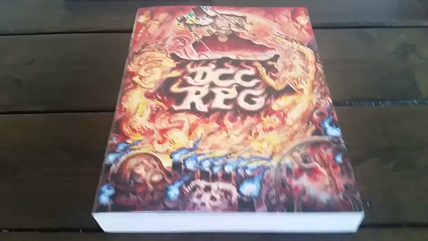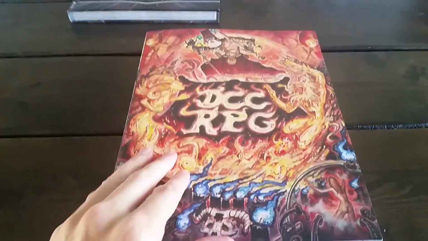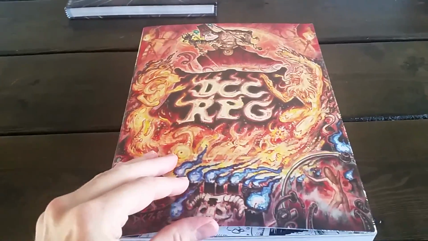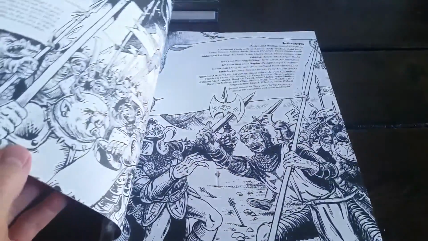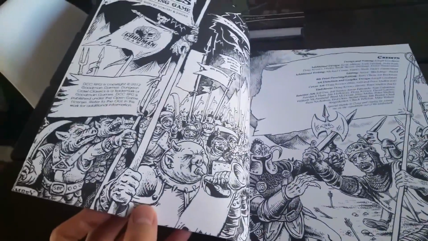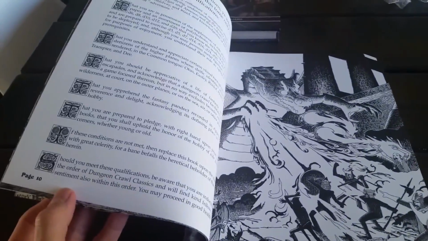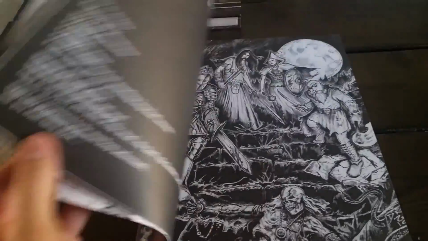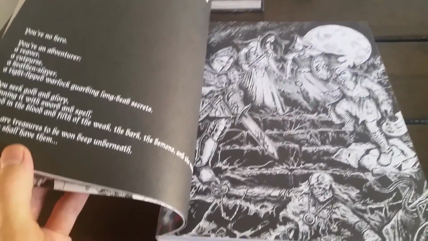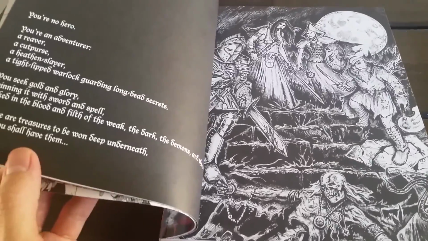This game came to my attention by way of Questing Beast on YouTube. He did a flip through and brief review of the book, and the thing that caught my attention right away is the art. It is done by several of the original artists for the old school first and second edition Dungeons and Dragons, and it's got that great ink work, black and white art that you would have found in those older editions of the game.